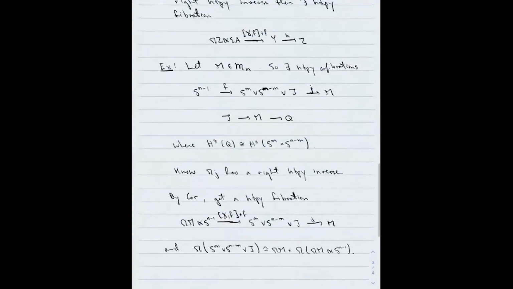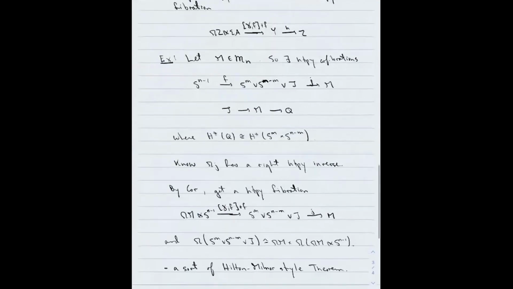So this is a sort of, I can think of this as a sort of Hilton-Milner style theorem. What do I mean by that? So the Hilton-Milner theorem says, if you look at loop suspension X wedge suspension Y, it breaks up as an infinite product of loop suspensions of smashes of X with smashes of Y.